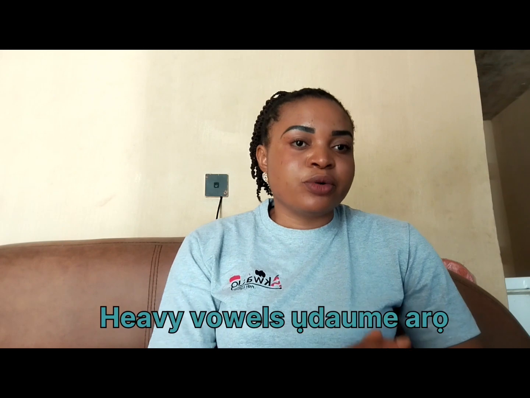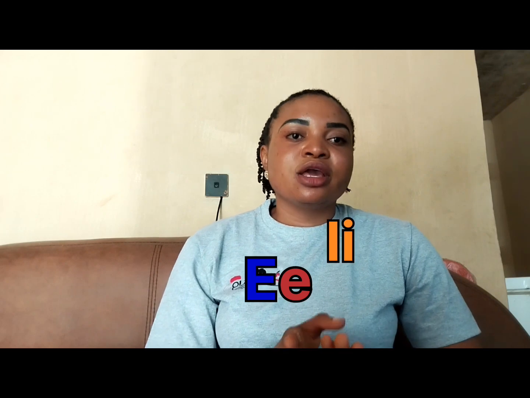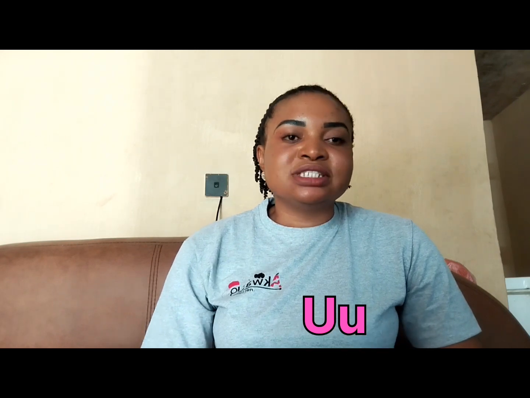The light vowels are 4 in number. Then the heavy vowels are also 4 in number. And they include Oda Ume Aro, the heavy vowels. They include A, E, I, O, U, that is, the vowels without diacritic marks.